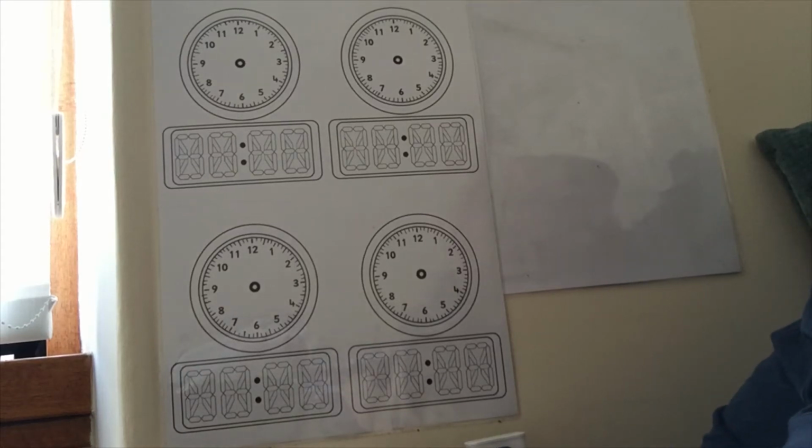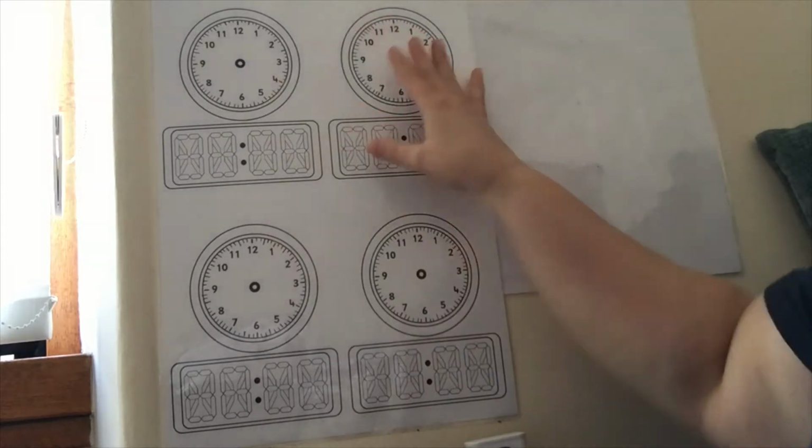Hello P4s. Okay, we're going to be looking at elapsed time. So that's basically how much time has gone between two different times. So we're finding the difference between two times. So for example, I've got my clocks up here.